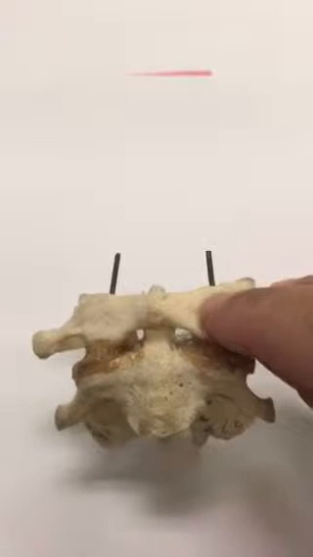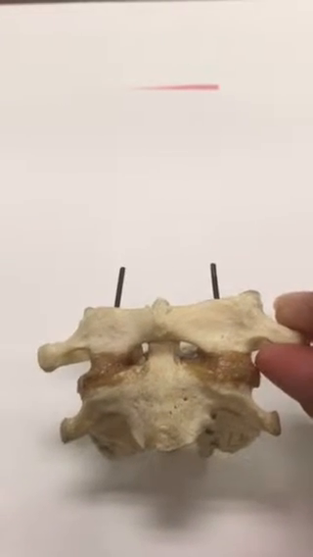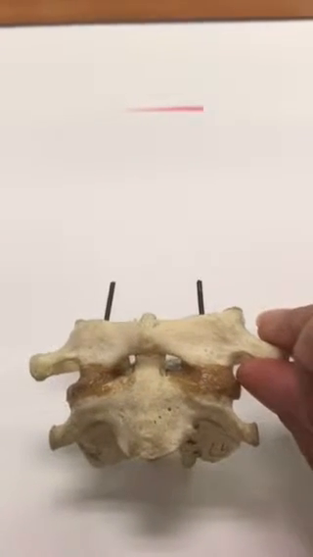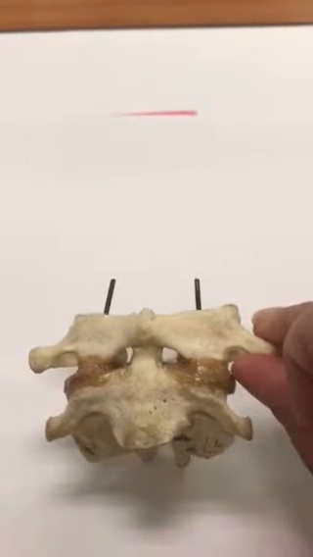So this block of bone right here is known as the lateral mass of C1, and it's also the articular pillar on the other cervical spines. They just call it the lateral mass on C1.